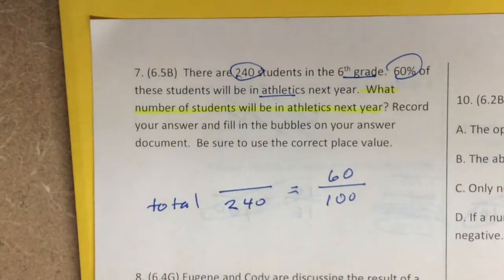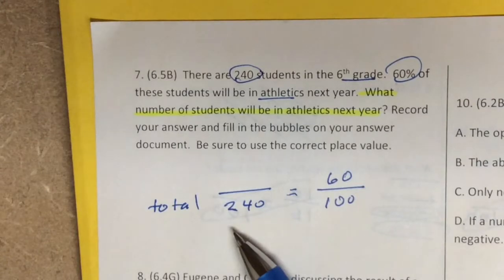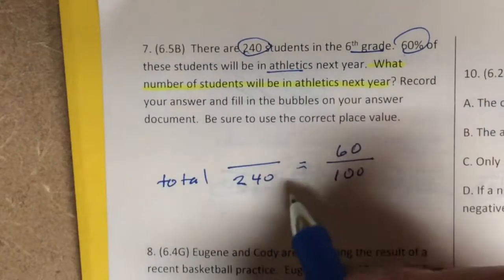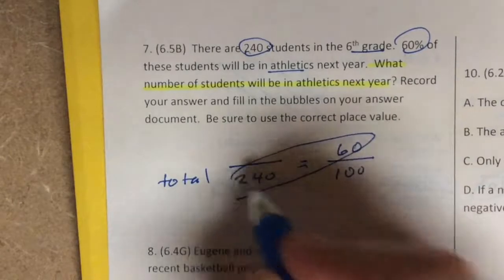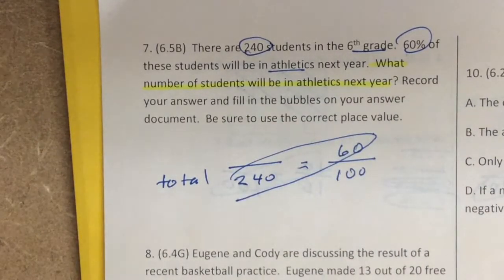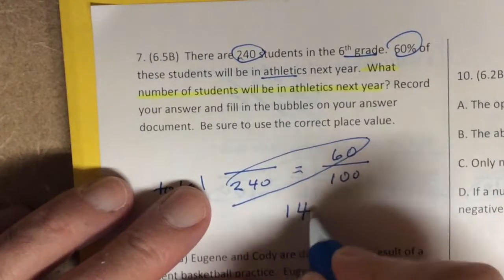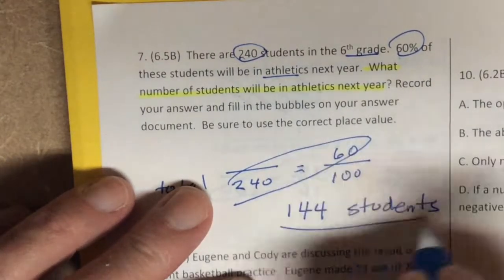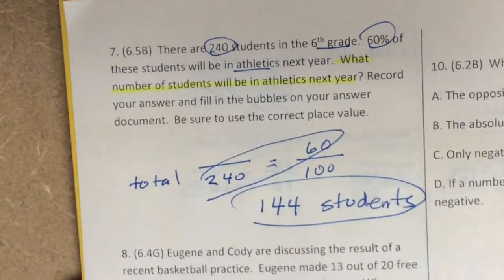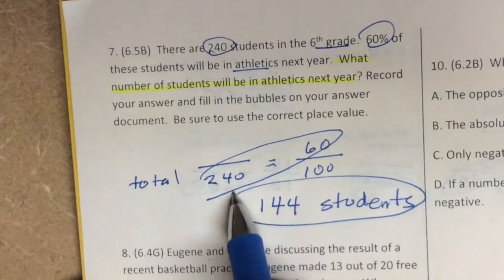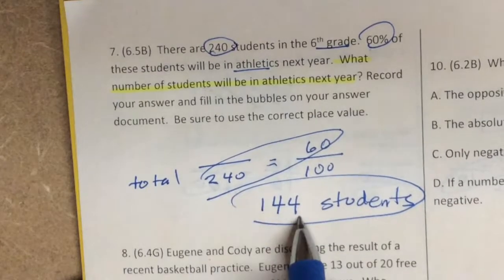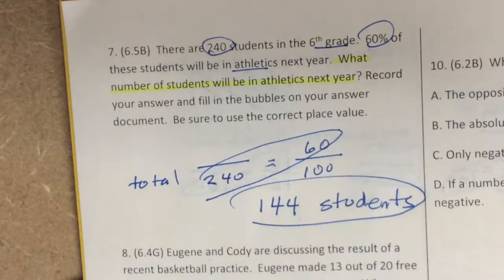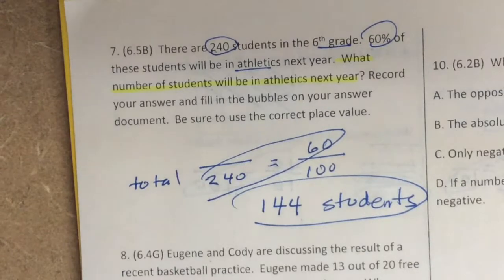Well, we know that it's 60% of the 240 students. So again, you could use cross products to solve it. 60 times 240 divided by 100. And the correct answer is 144 students. That's more than half. Makes sense because it's more than half of 240, and 60 is more than 1/2 because 50% is 1/2.